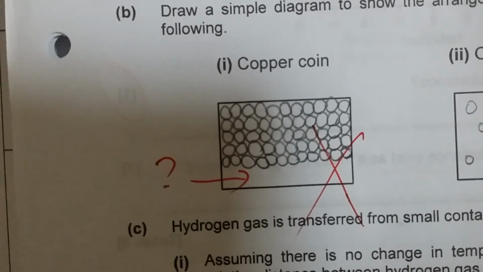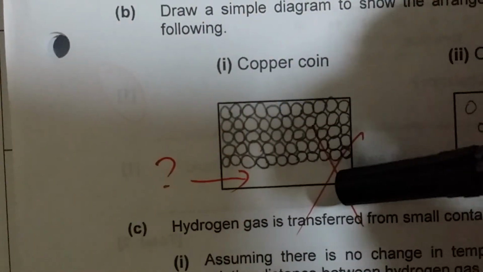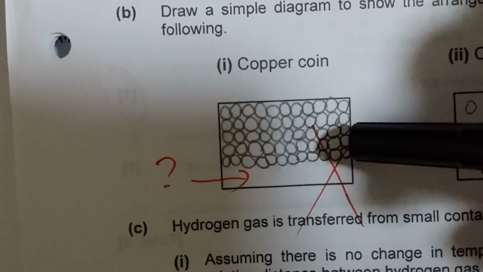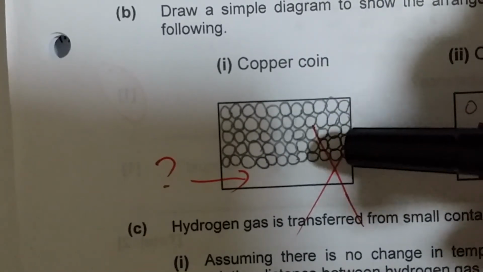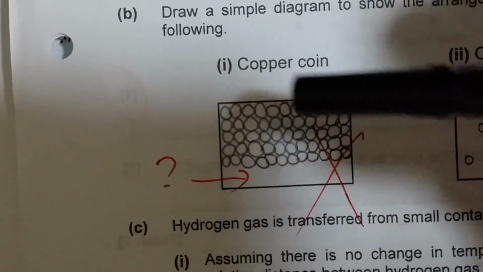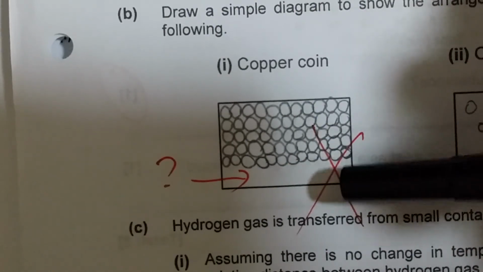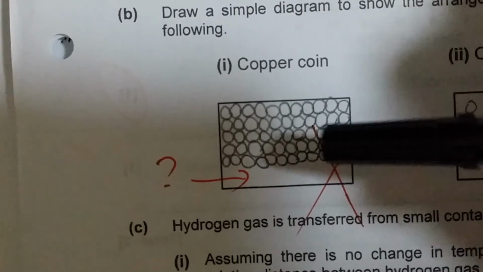The reason is that in this case all the particles are arranged at the top layer. There are no particles at the bottom layer. But you know that in a solid, the particles will first be arranged at the bottom layer, followed by the top layer. So the particles should move to the bottom. Therefore, this is not acceptable.